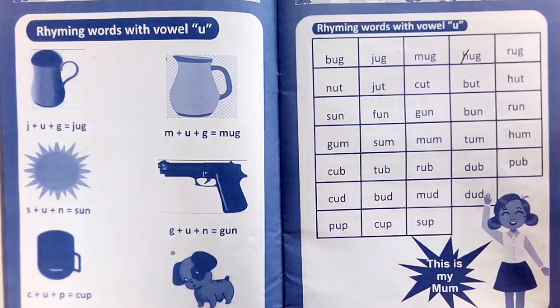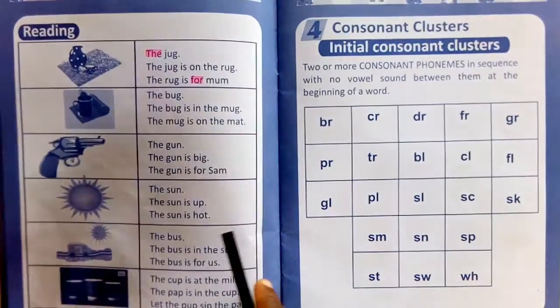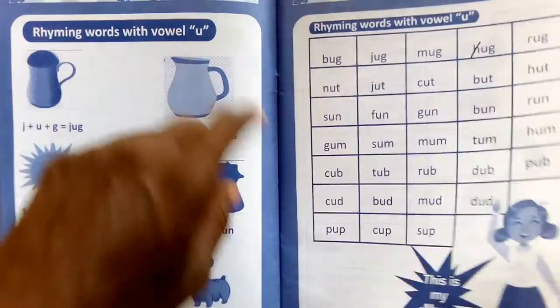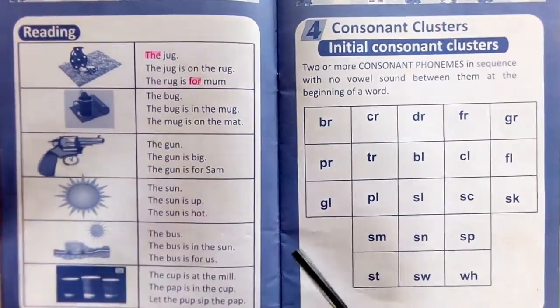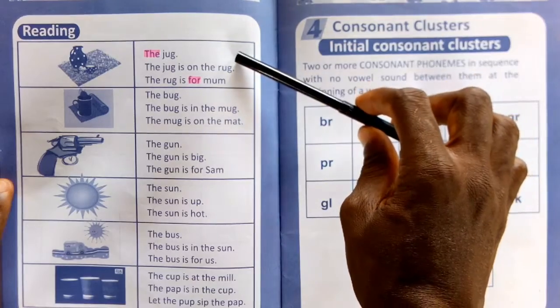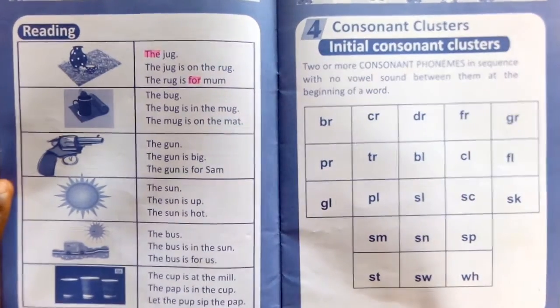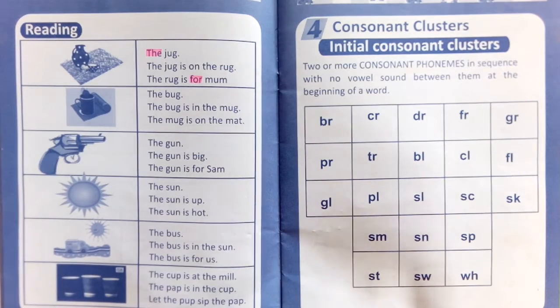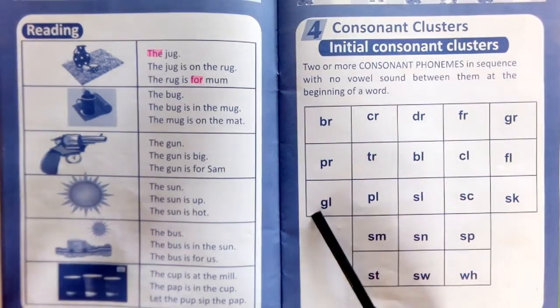So we move on to the next page, and that is reading for the sound. So when we get to that page, we just need to read from the beginning to the end, making sure the pupils are not memorizing. Let them sound out. The slower, I guess, the better.